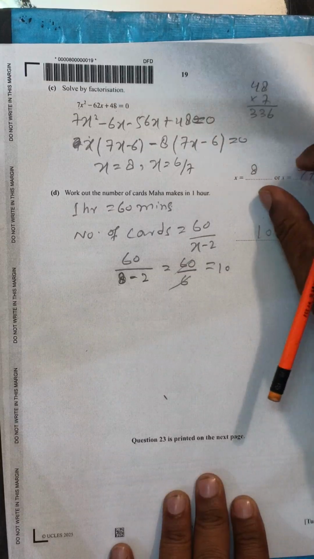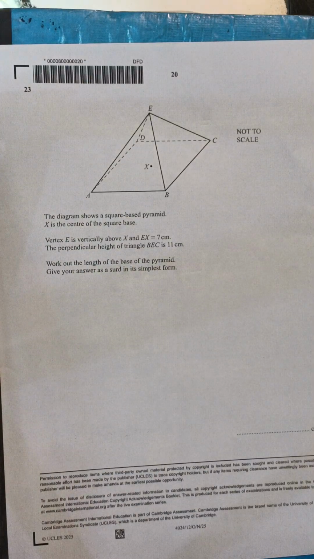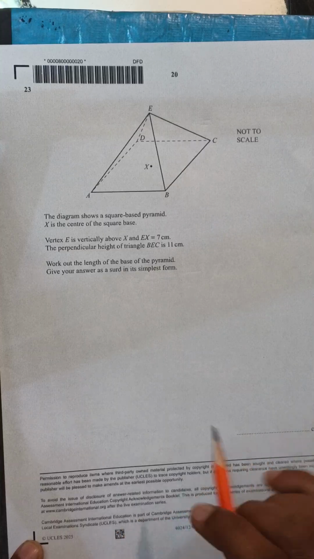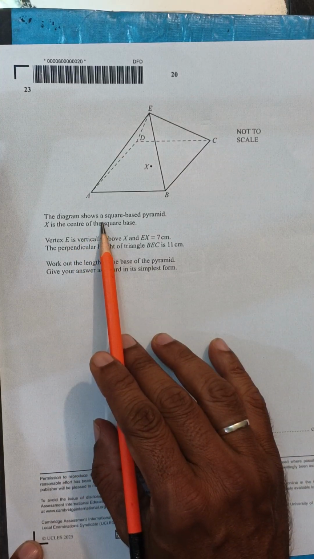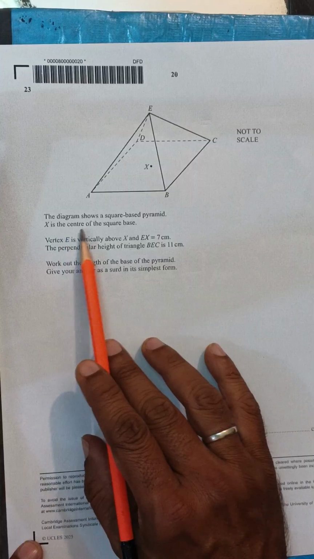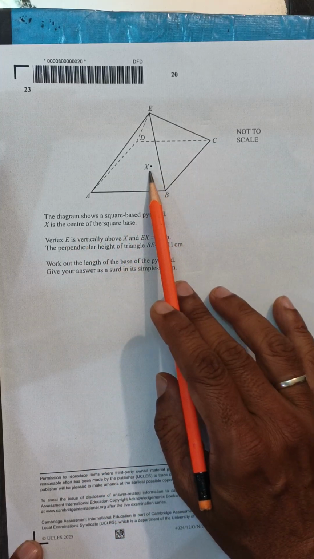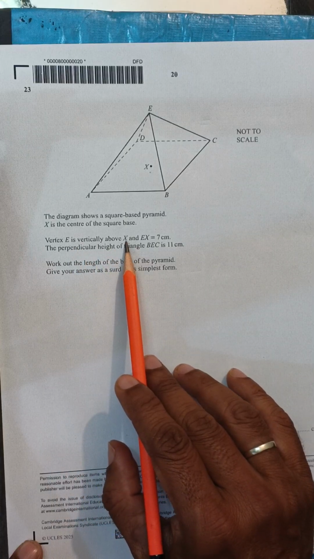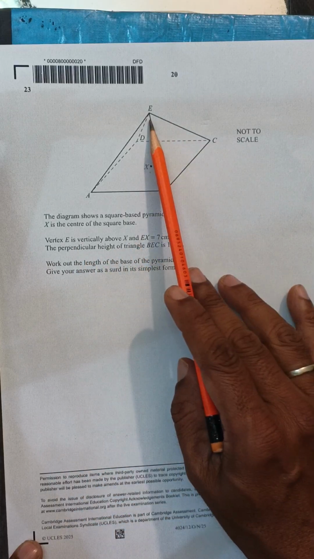Okay. The last and final question of this paper is what? The final question of this paper is, moving quickly. The diagram shows a square base pyramid. X is the center of the square. Vertex E is vertically above X.